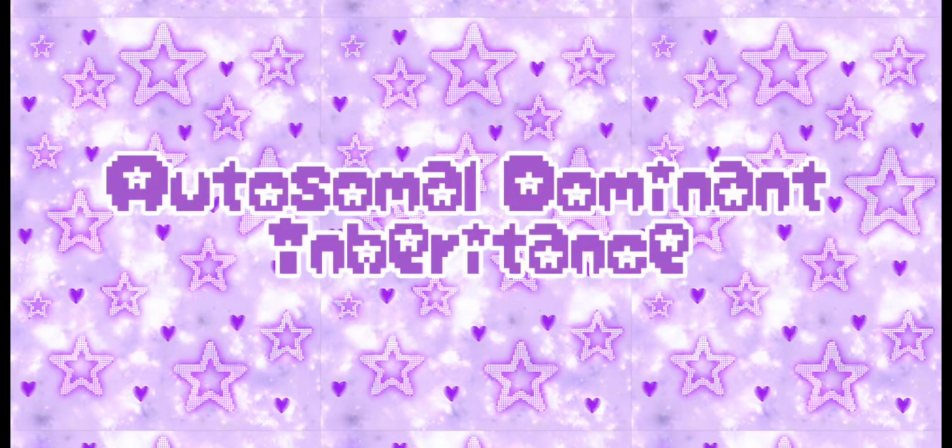First, let's talk about what autosomal means. Autosomal refers to an autosome, which is any non-sex chromosome. Genes that are autosomal are passed from parents to offspring regardless of sex. Now that we know what autosomal means, we can talk about both dominant and recessive inheritance types.